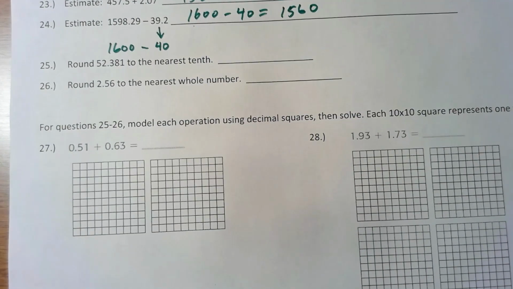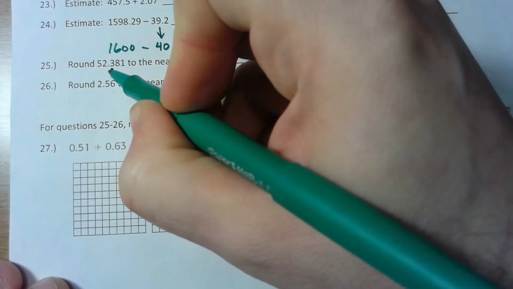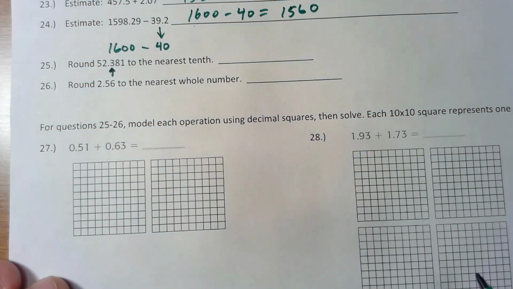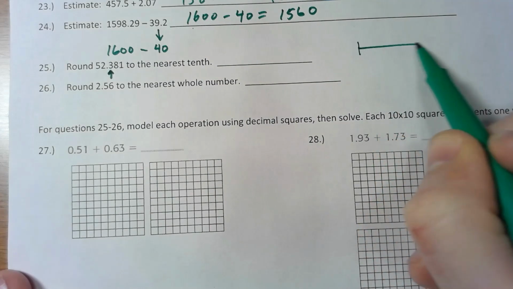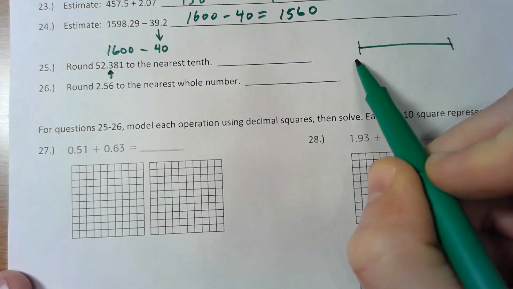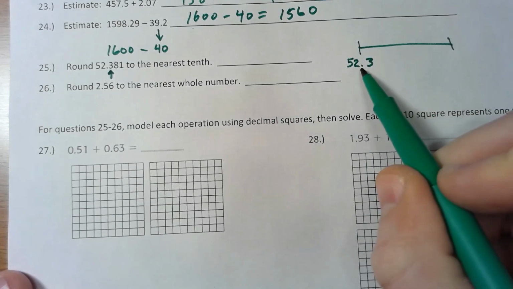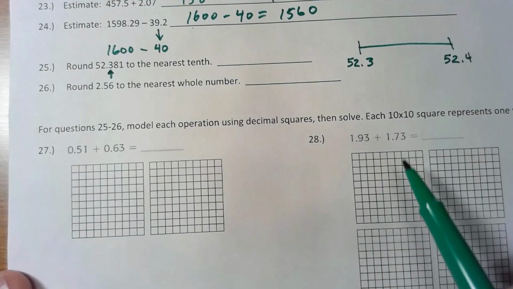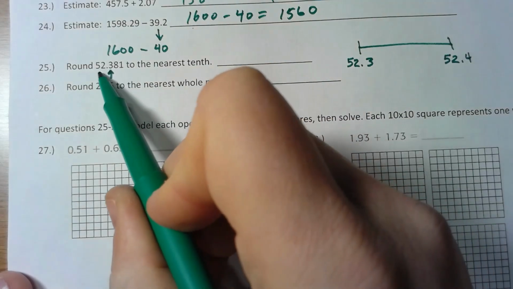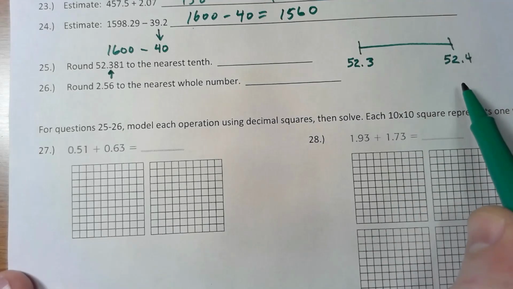Question 25 says round this number, 52 and 381/1000ths, to the nearest tenth. First thing I need to do is find the tenths place. There it is, the 3 right there. So if I were to zoom in on this, I have 52 and 3/10, definitely that I have. The next tenth up, way over here, would be 52 and 4/10. So these are my choices. I'm trying to decide, am I going to round this to 52 and the 3/10 that I already have, or the next tenth up, 52 and 4/10.